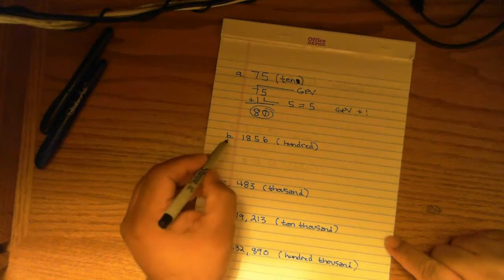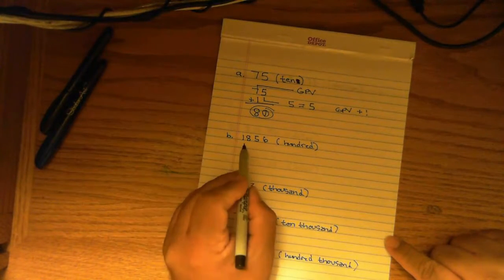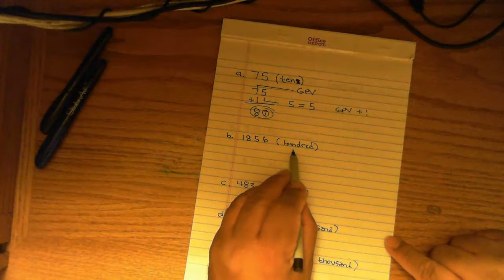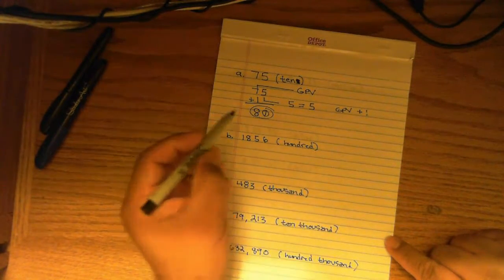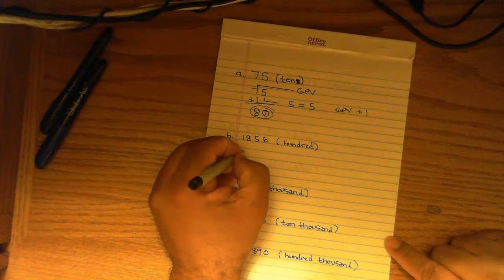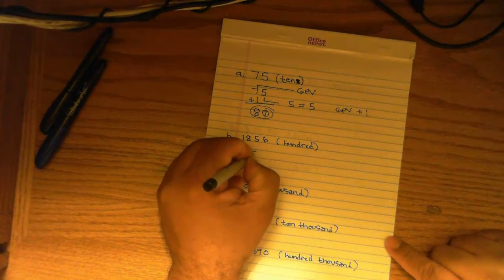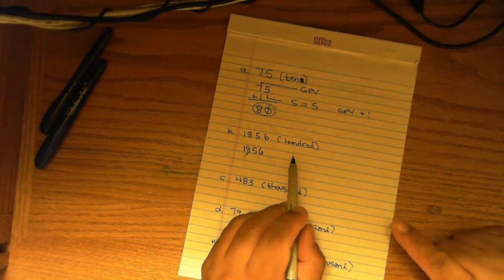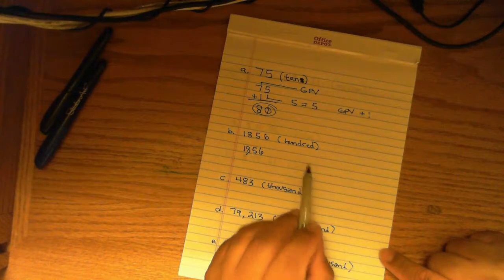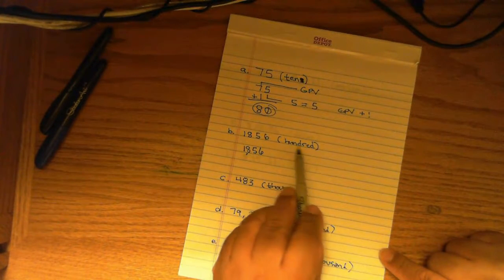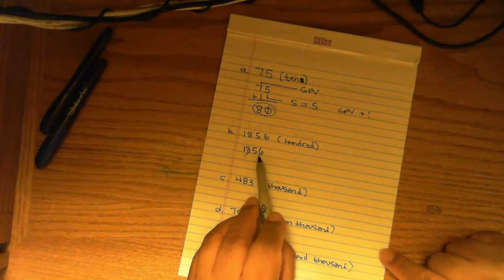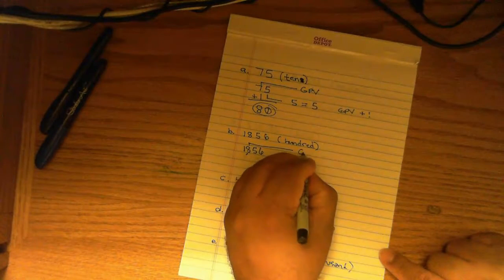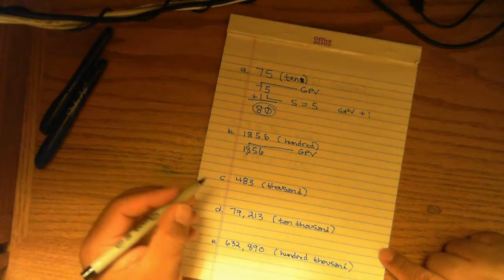So we have class practice problem B, 1,856, round to the nearest 100. So step 1, always write the problem. But the real step 1 is find the given place value. We've already been told what it is. It's 100. So 1s, 10s, hundreds. So we know that this is the given place value.